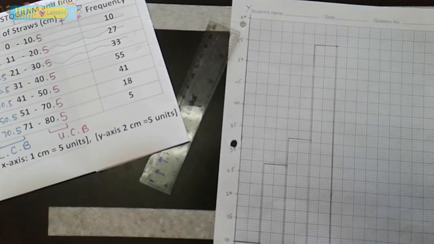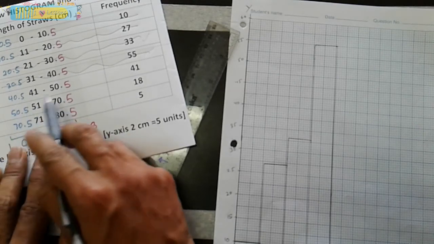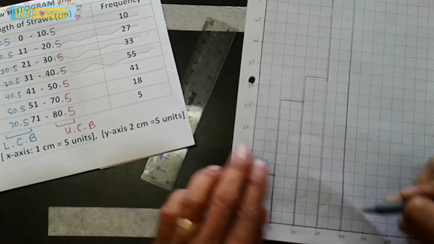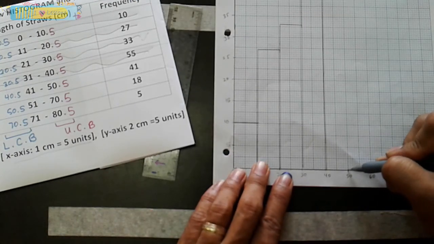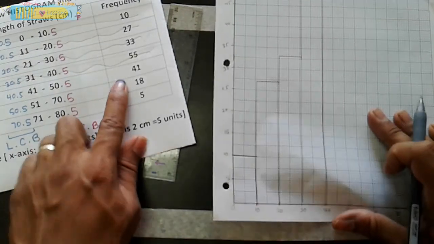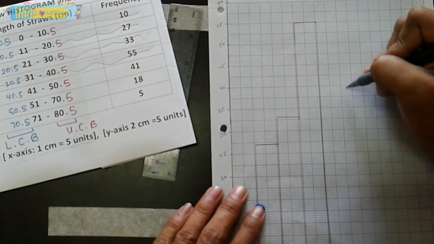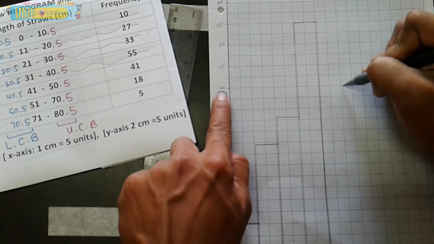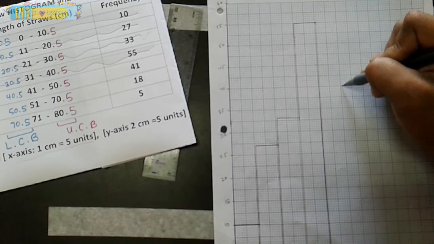All right, so let's do the next one quickly. Next one is 40.5, 50.5, and how high is it? 41. 50.5 is in between 50 and 51, so that's somewhere here. And how high do we have to go? 41. Where would 41 be? It would be 2 blocks above 40, because every small block is 0.5. 40.5, 41.